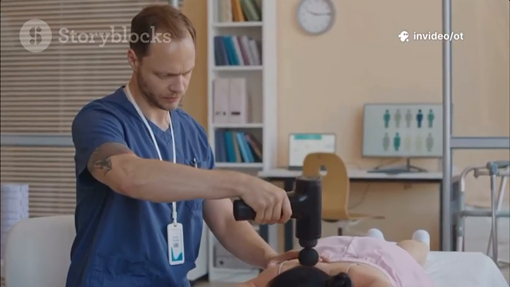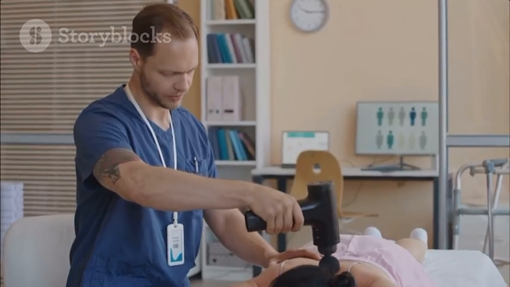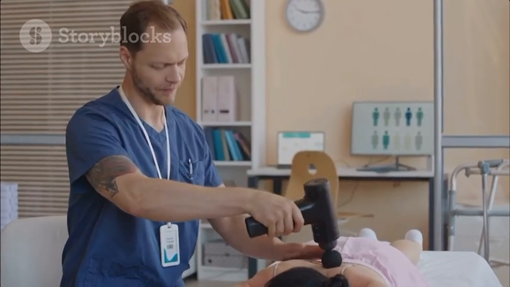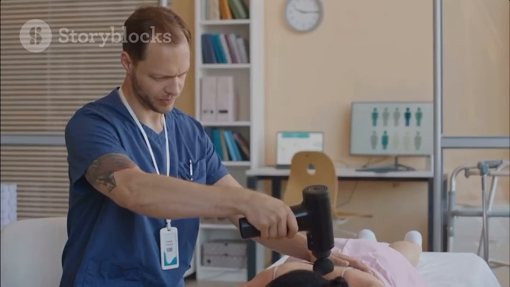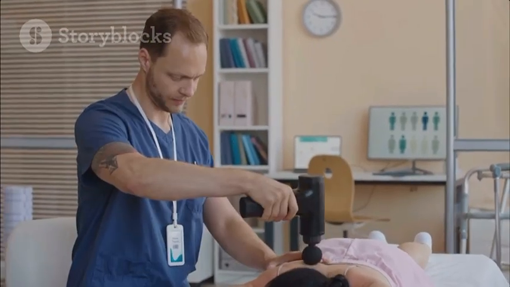Use modalities wisely, safely, and with purpose to enhance, not replace, hands-on care, exercise, and education, catalysts for lasting functional recovery and independence.